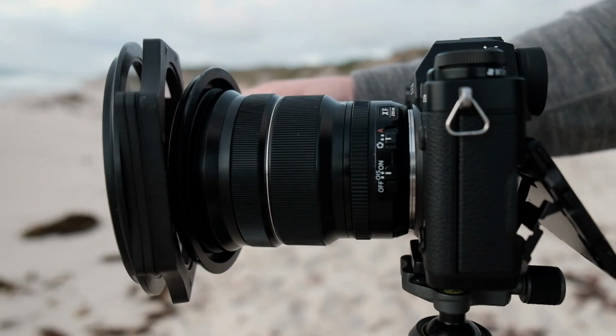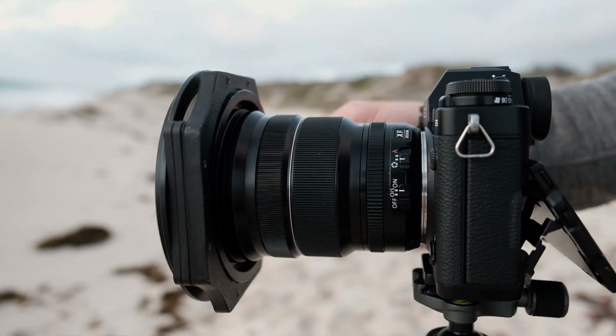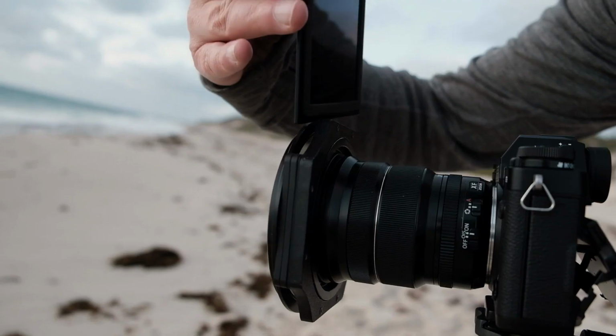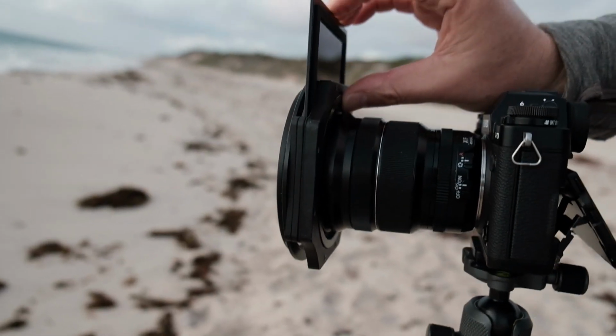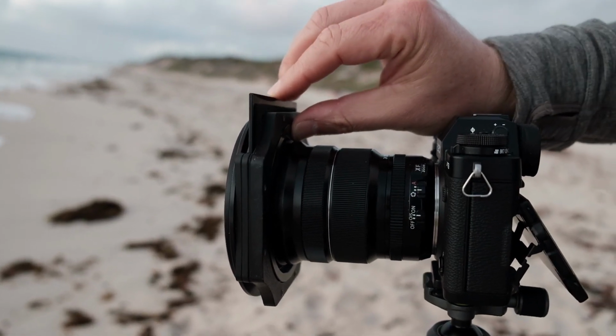I also use a range of filters on my lenses when I'm taking my landscape images, from polarizers to neutral densities to graduated filters. And I use a selection of these filters depending on the scene that I'm capturing, the amount of light that's available, and the effect that I'm trying to create as well. I've actually done a video on all the filters that I use and why I use them. I'll link it in the description below.